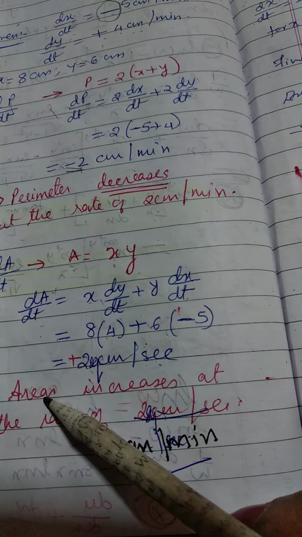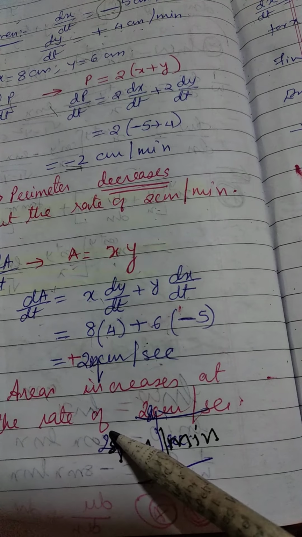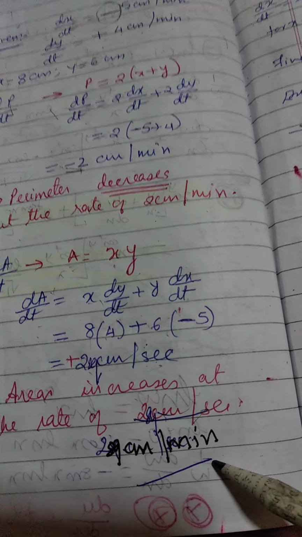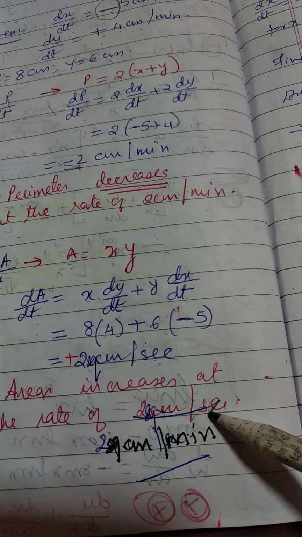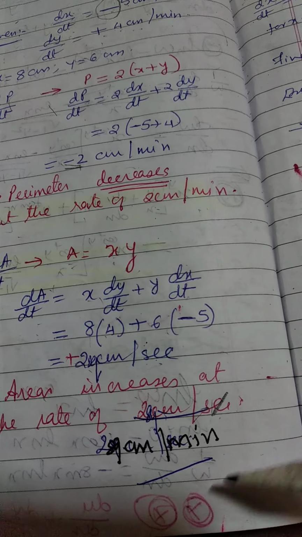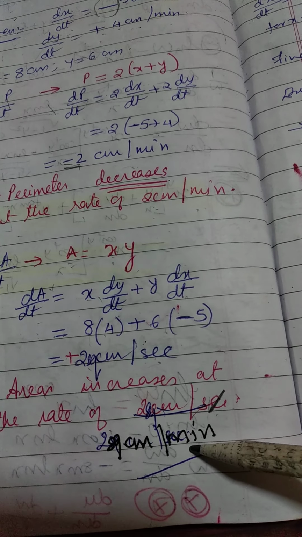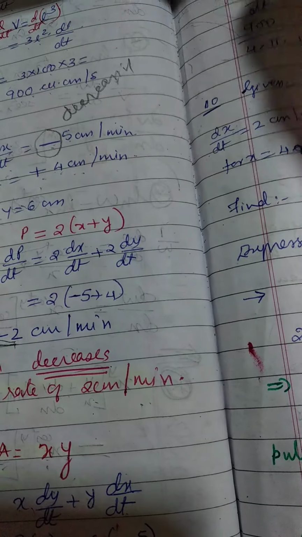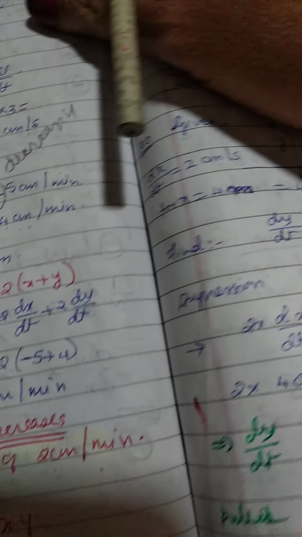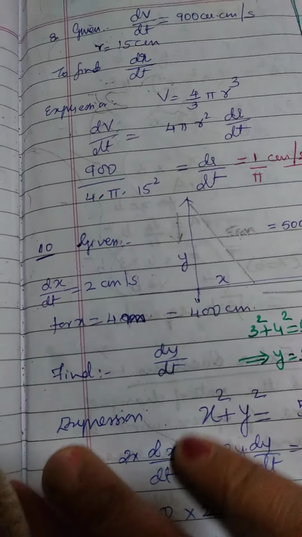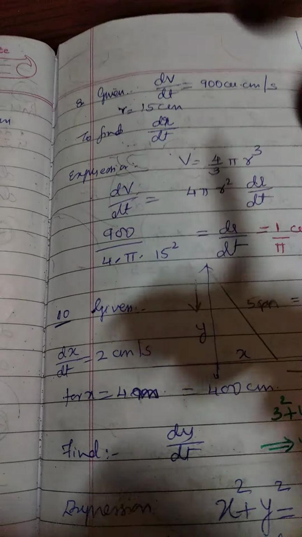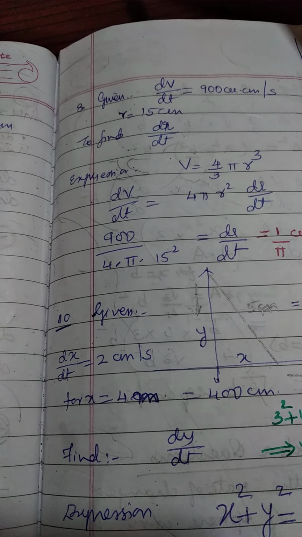So here the area increases at the rate of 2 square centimeter per minute, because it's mentioned here it is in minutes. So this will also be in minutes. So this is how we need to take up the question of rate of change of quantities. So I have explained the questions. The next question that we have is question number 8.